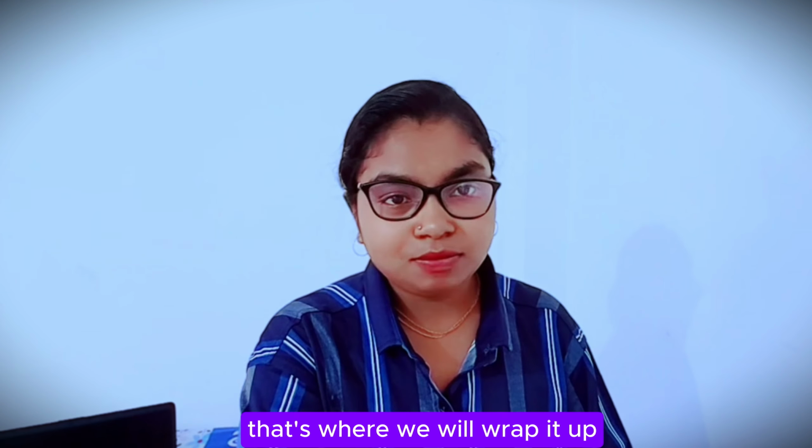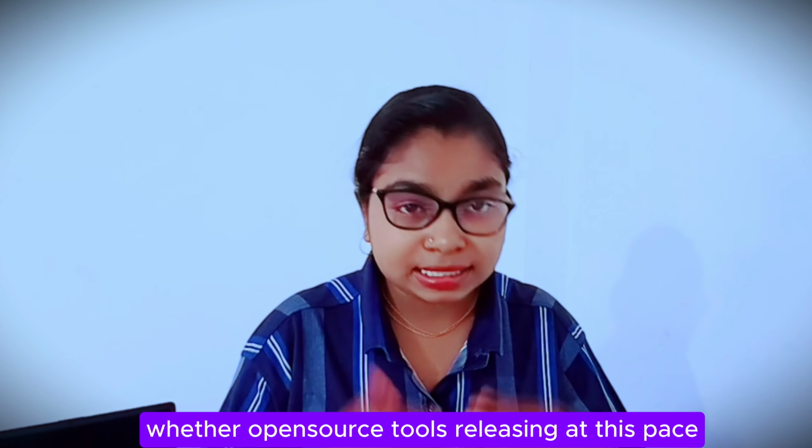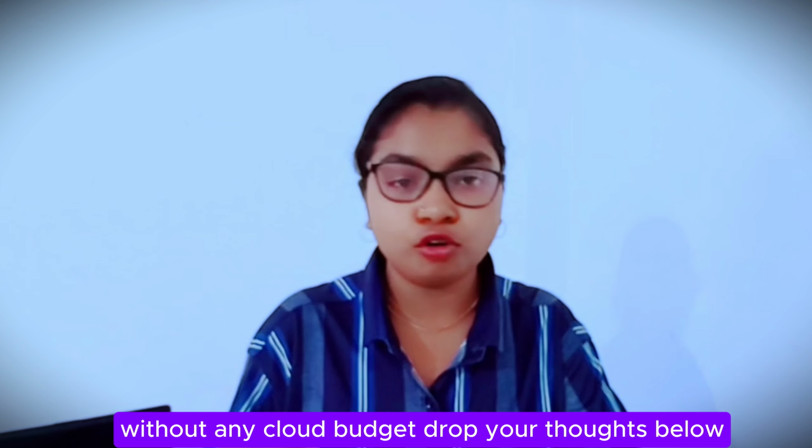That's where we will wrap it up. The question I keep coming back to is whether open source tools releasing at this pace changes what individual developers can build without any cloud budget.